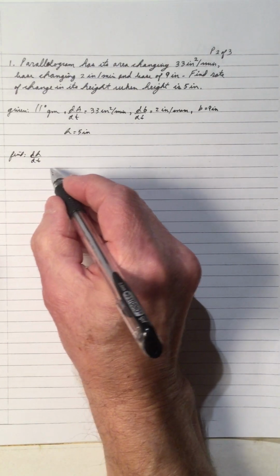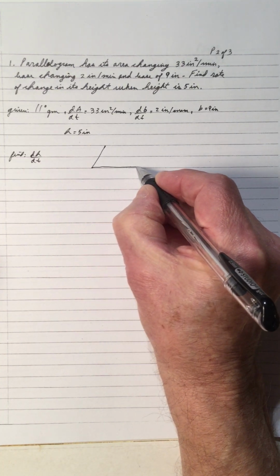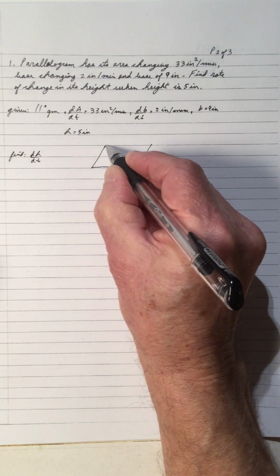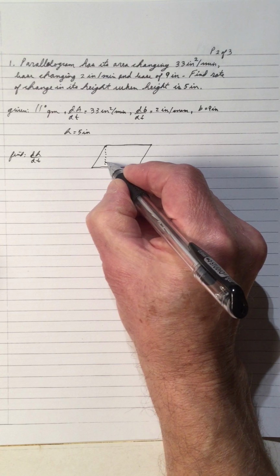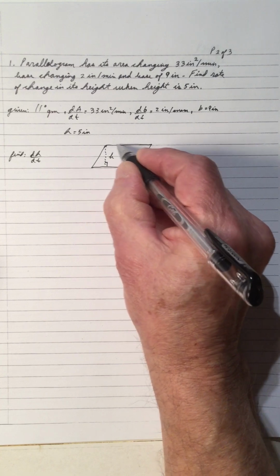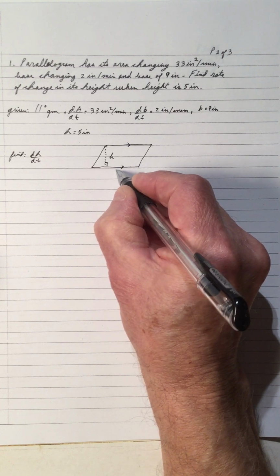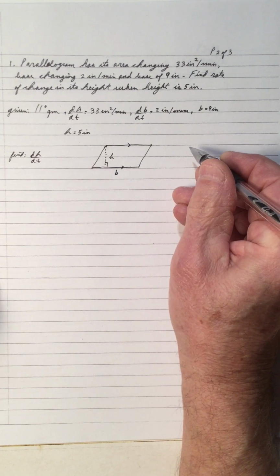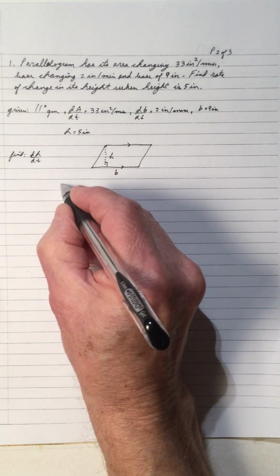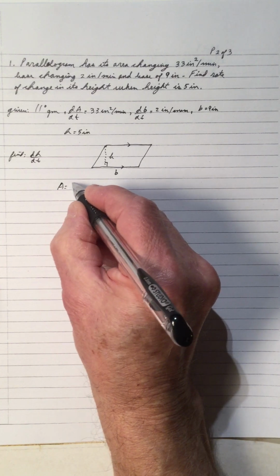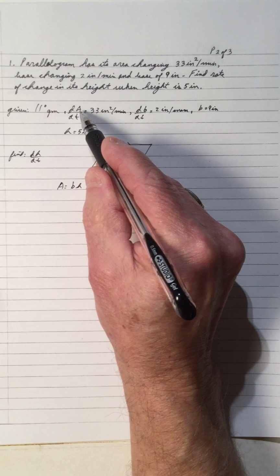So we have a parallelogram, and a parallelogram is just a rectangle pushed at a slant. A parallelogram has a height between these two lines, which are parallel to each other, and this is the base. So the area of a parallelogram is base times height.